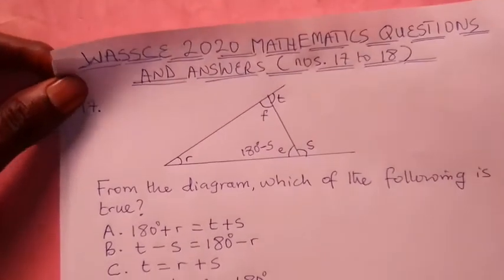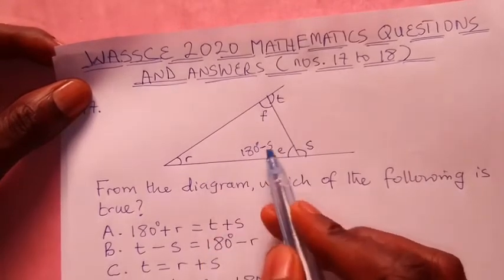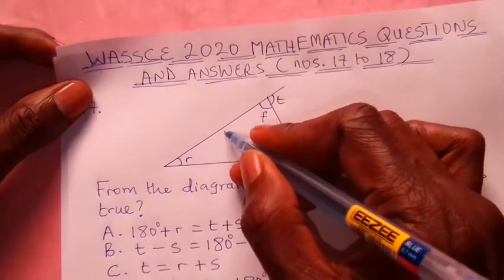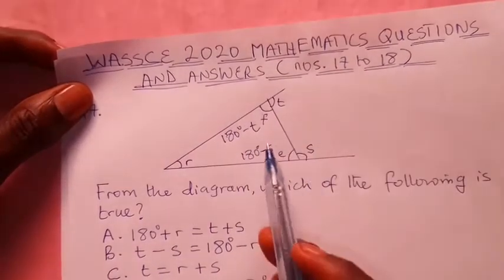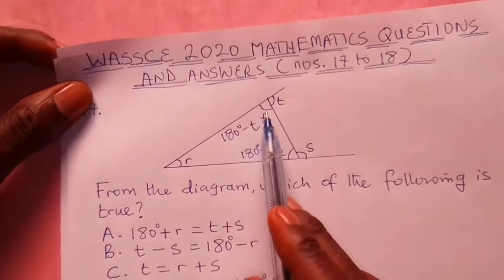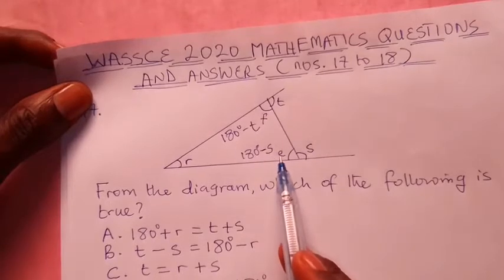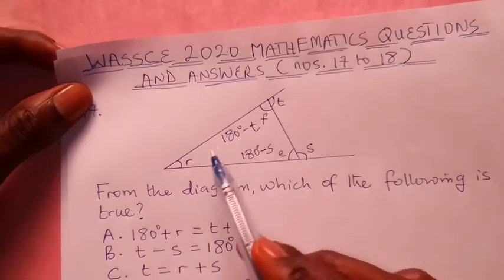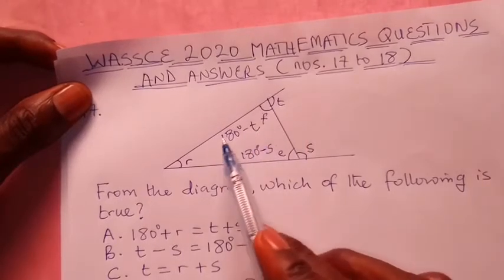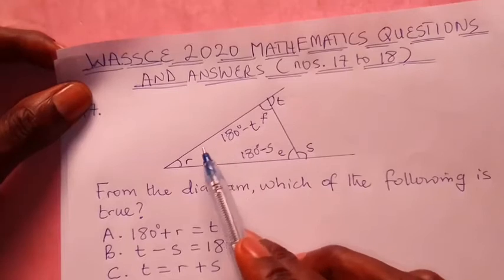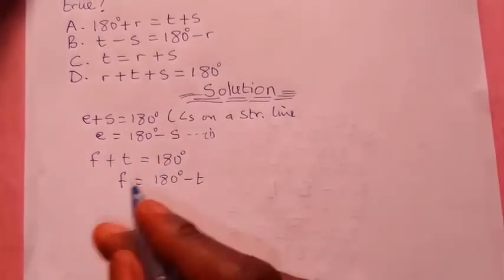Now the reason why we did that is so that we can get the three angles that are inside the triangle. So over here I'll write 180 degrees minus T, which is the same thing as F, and 180 degrees minus S is the same thing as E. So now we know the three angles in the triangle. Next, we are going to add the three of them up, and the total sum of angles in a triangle is what? 180 degrees. So we'll write it down here.